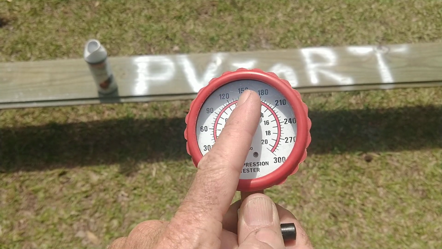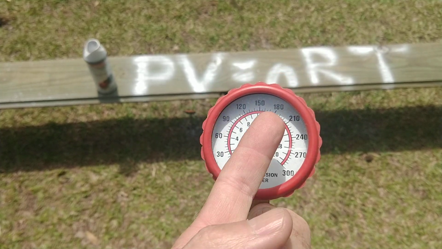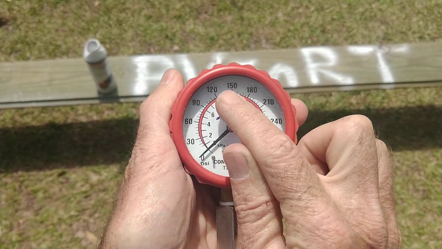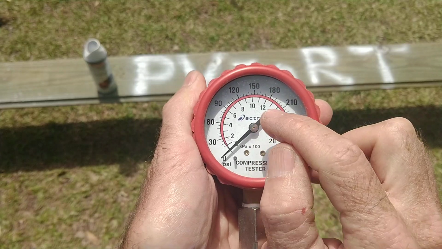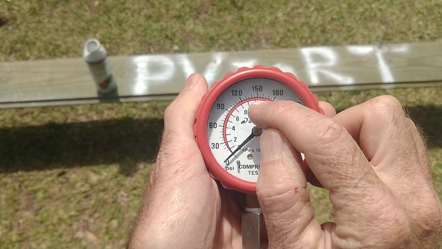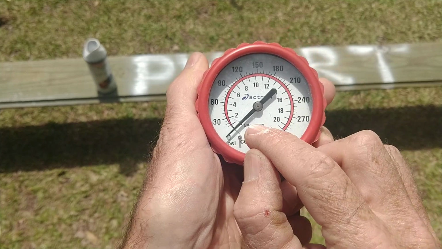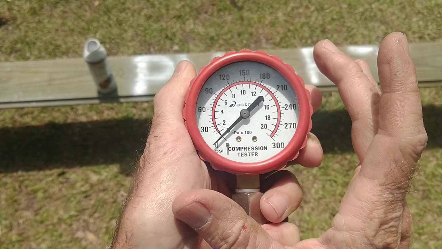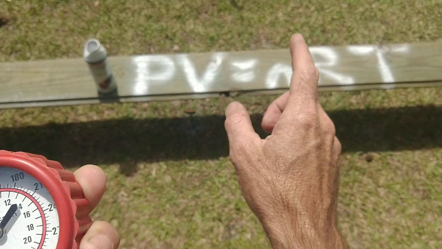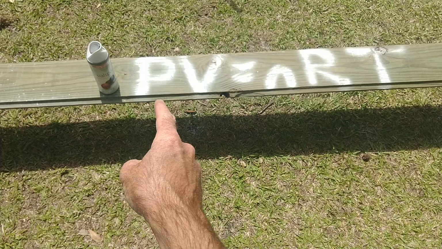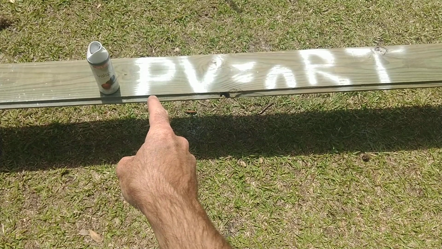So if this needle went up to 150 here on the top, that would mean 150 psi, or it would mean about 10,200 kilopascals. So we need this number R to adjust for what type of letter P we're using.